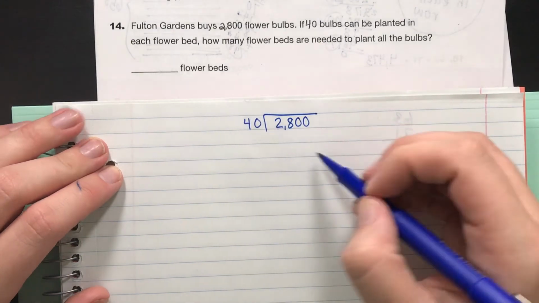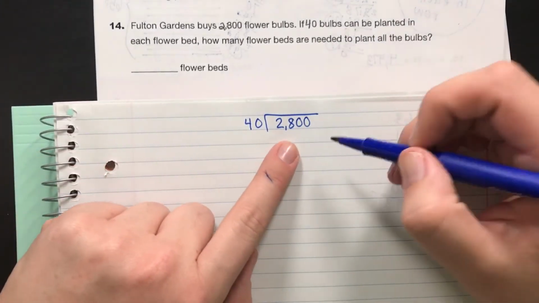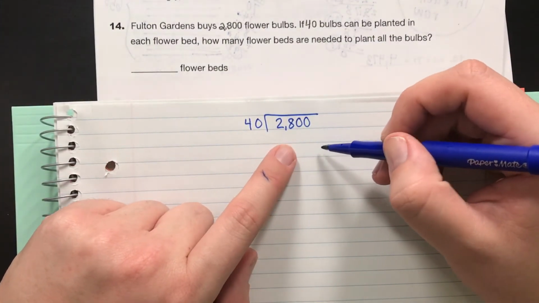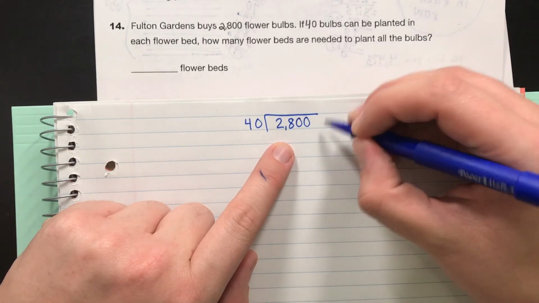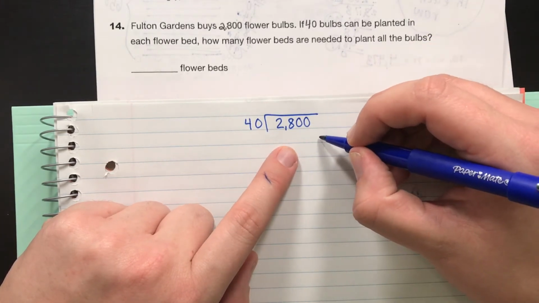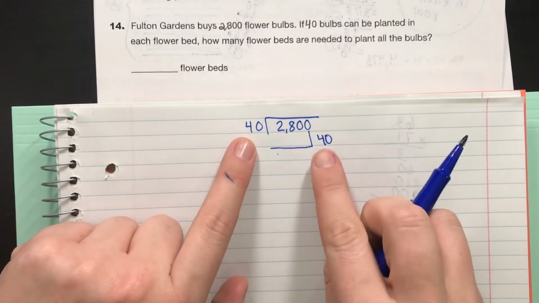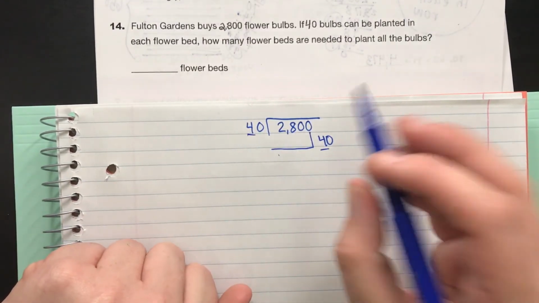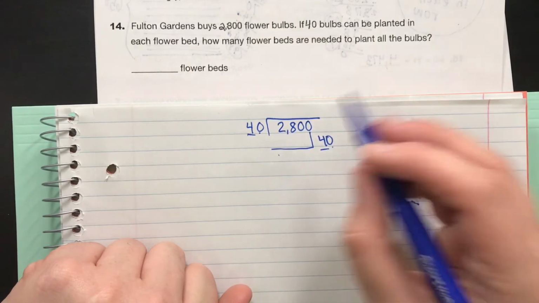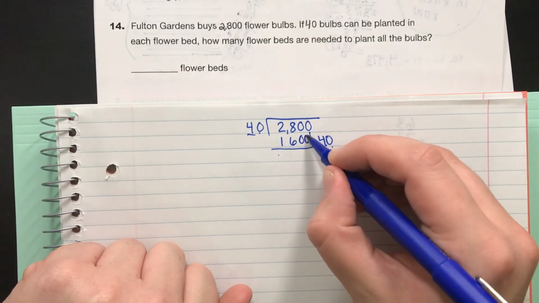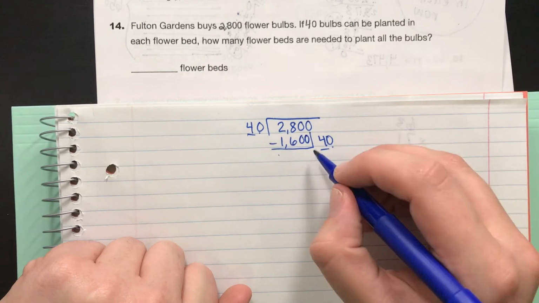All right, so 40 times 10 will give me 400. I know that's a little bit too low, so I'm going to bump this up to, instead of 10, we'll do 40. Okay, and I know that 4 times 4 is 16, and then we add the 2 zeros, so we would end up with 1,600.